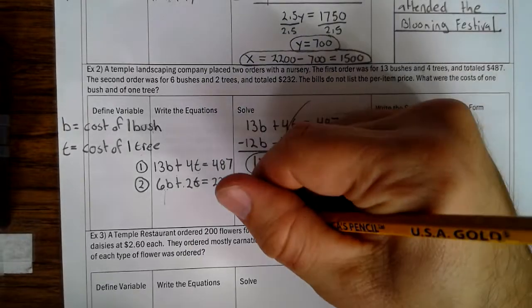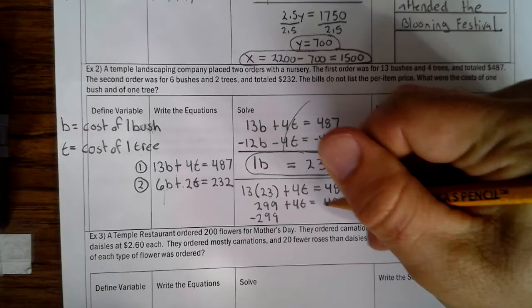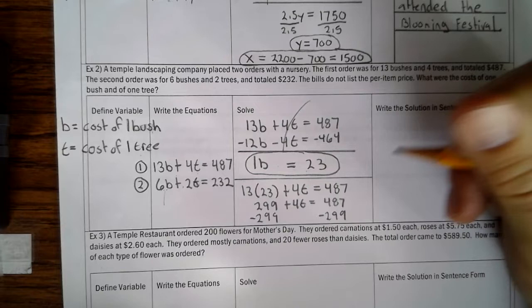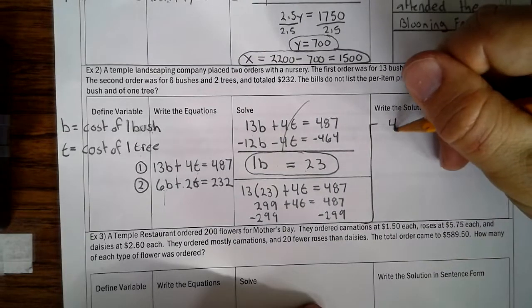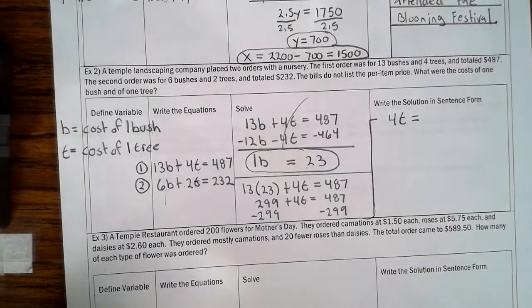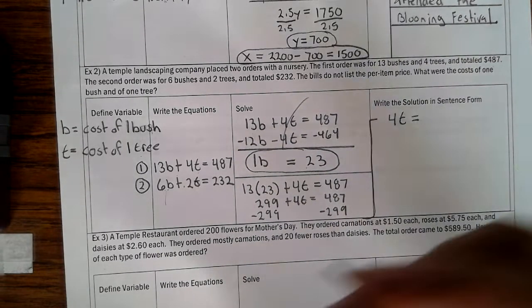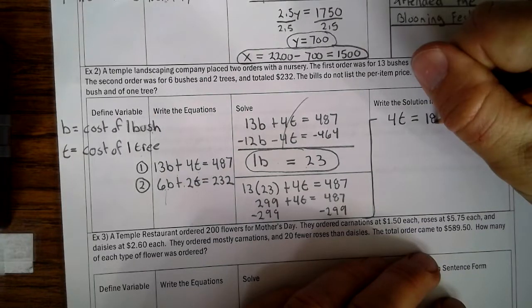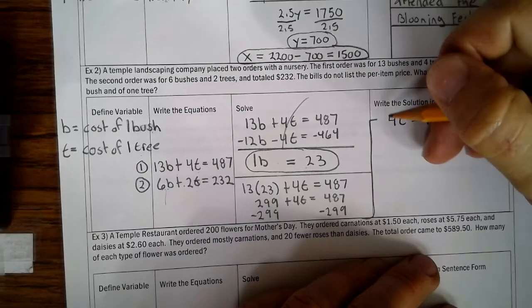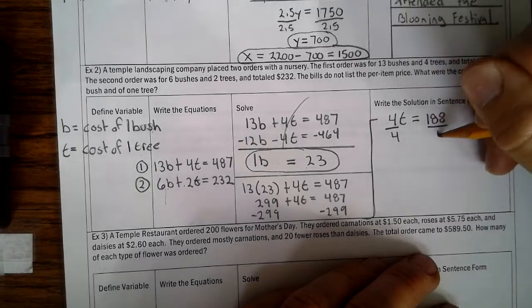And I've run out of space, so I'm going to bring that work up here. So then you're left with 4t equals 487 minus 299, which is 188. Divide both sides by 4. So t equals 188 divided by 4.